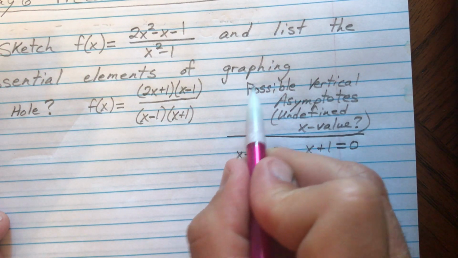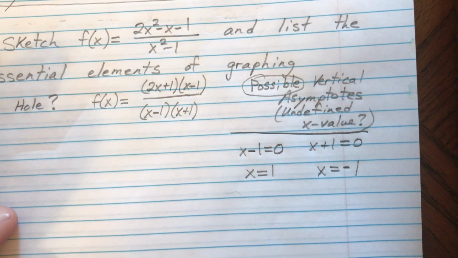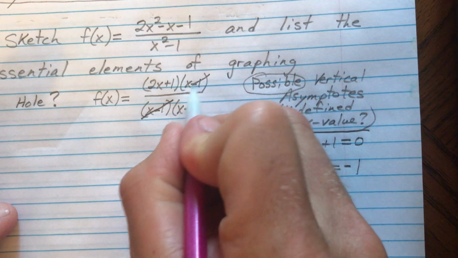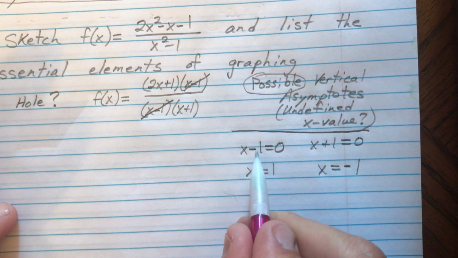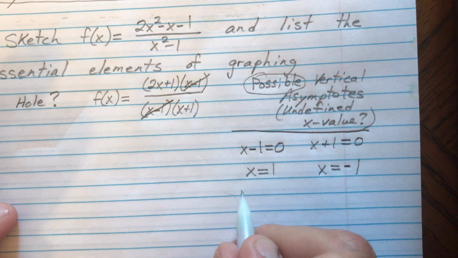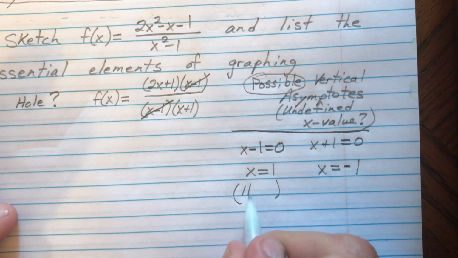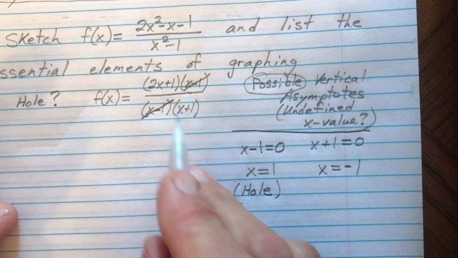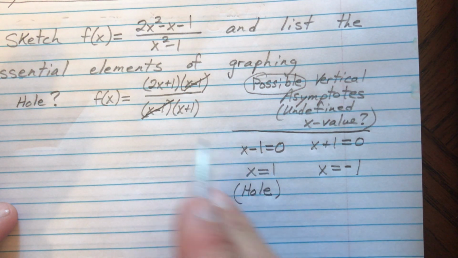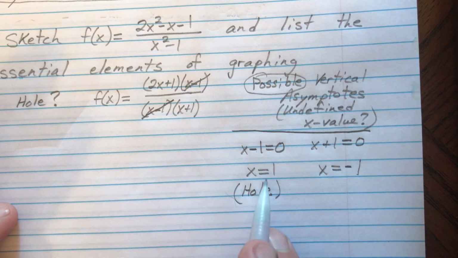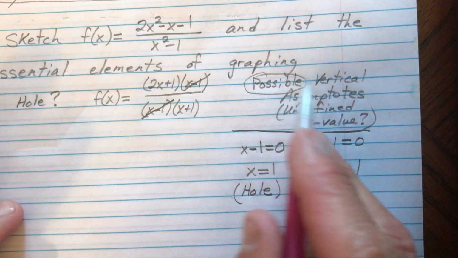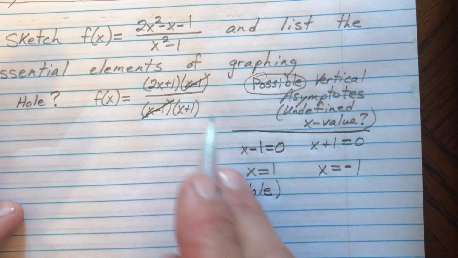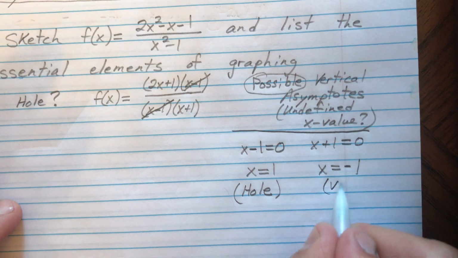But notice how I use the word possible, because the x minus 1's cancel and the x minus 1 produced a 1. The 1 is actually a hole in the graph. So again, when factors cancel, instead of this value that made this denominator factor 0 be a vertical asymptote, it's a hole. Now this x plus 1 is not canceling, so negative 1 is where there's a vertical asymptote.